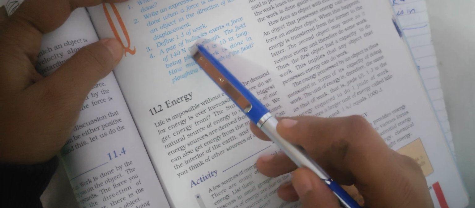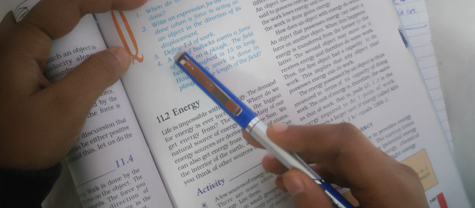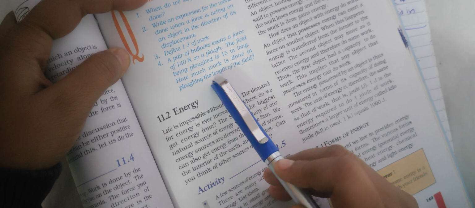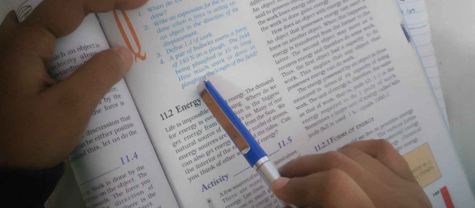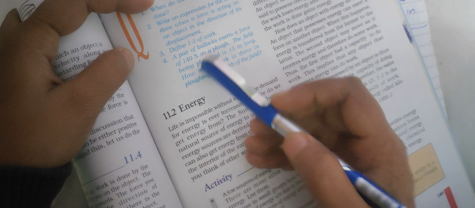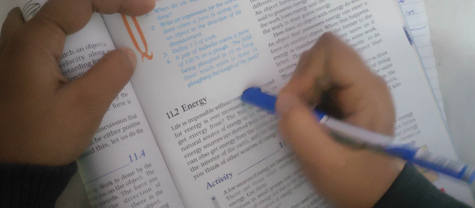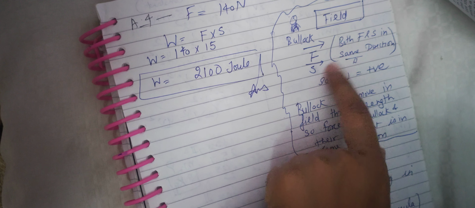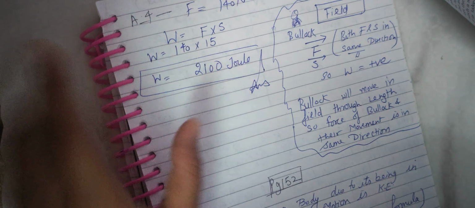Now the next question. You can see the force is given in the question as 140 Newton, and the distance is also given. So how much work is there? First, while producing work with this force and distance, you have to check the direction. That's why I have given you the situation. The bullocks are going in this direction, and the displacement is also in this direction. Both are in the same direction, so when it is the same direction, work is positive. Just multiply them, a simple thing.